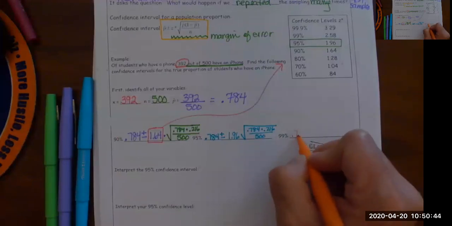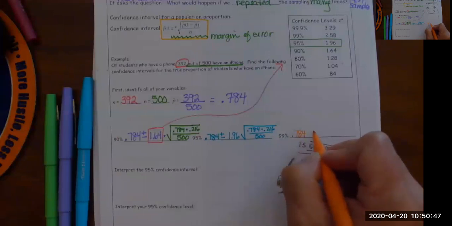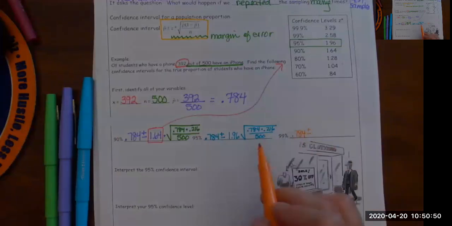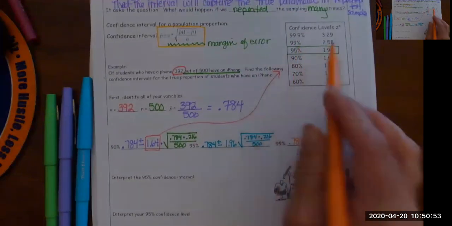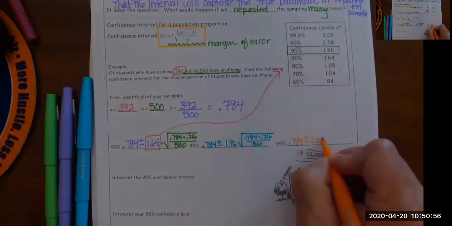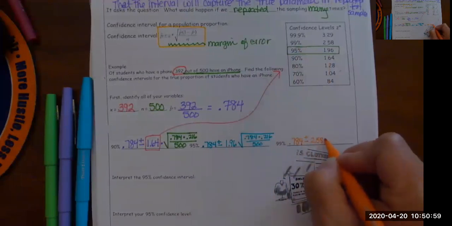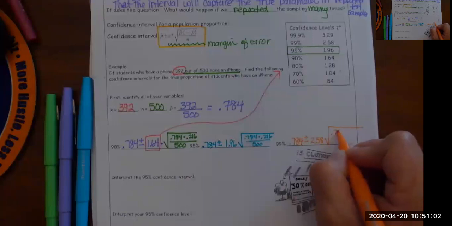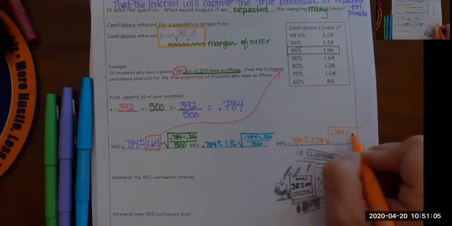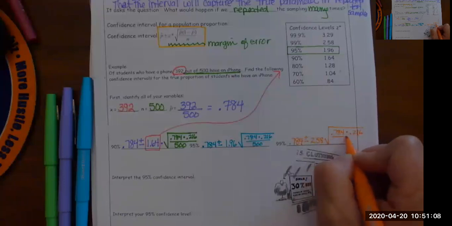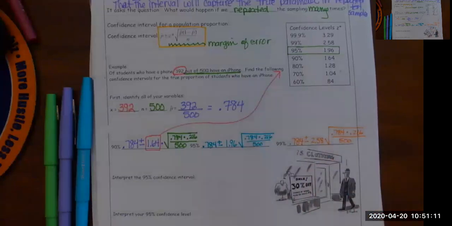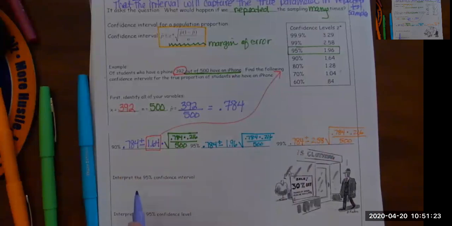So that's 0.784 plus or minus. We'll go look up 99%, and that's 2.58 times the square root of p hat. So pause this video for a second and plug those in. And remember, it's this number plus that, and then it's this number minus that. And you see if you get what I got, okay? So pause it. I'll see you in a minute.